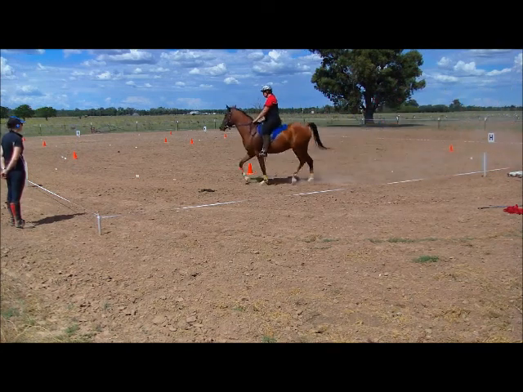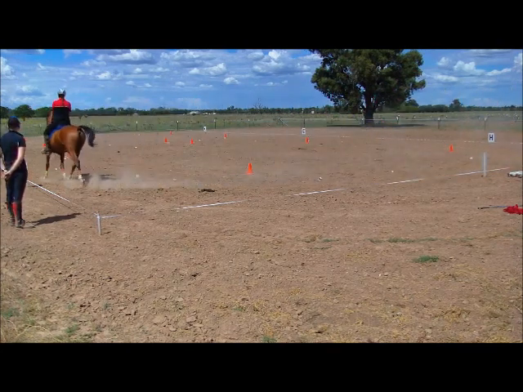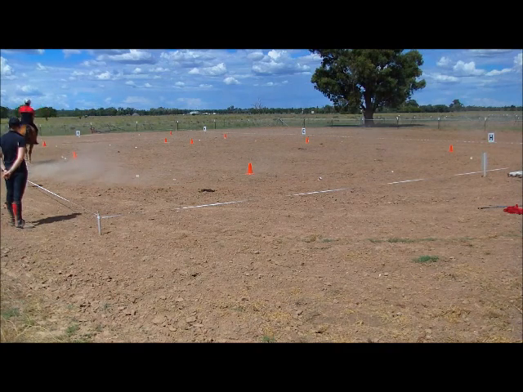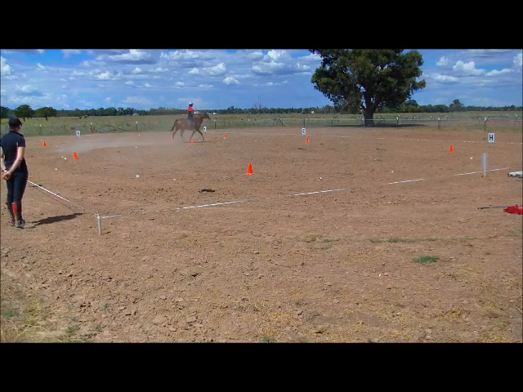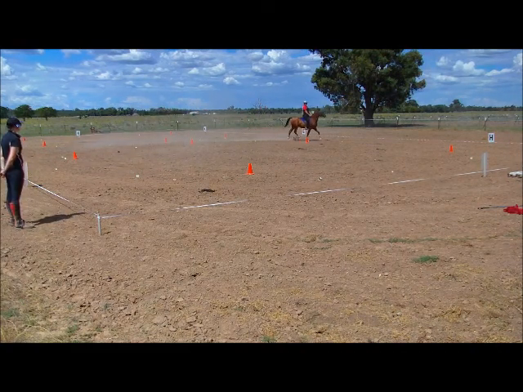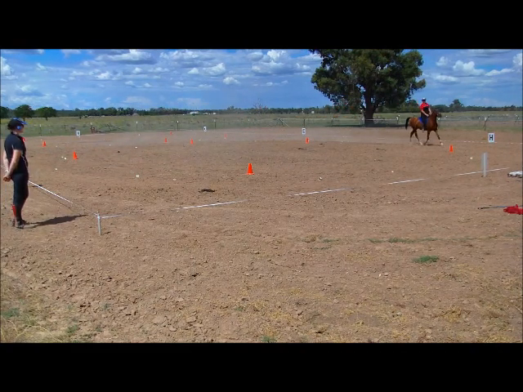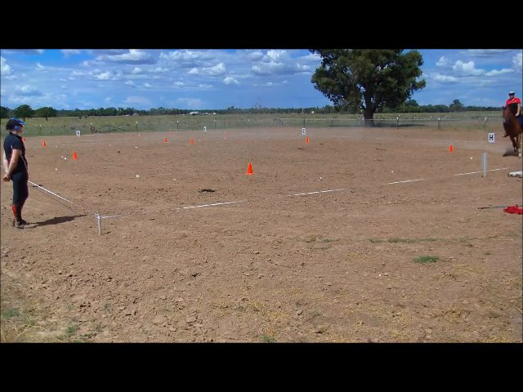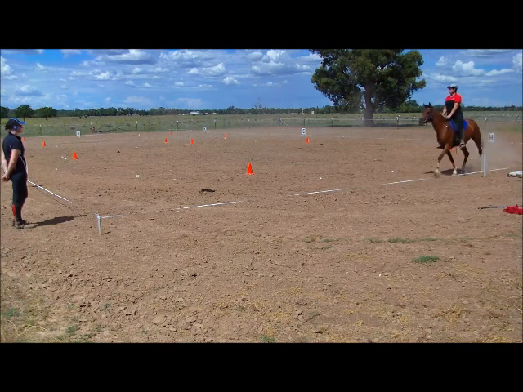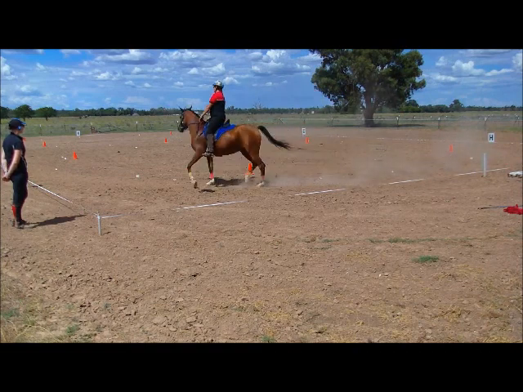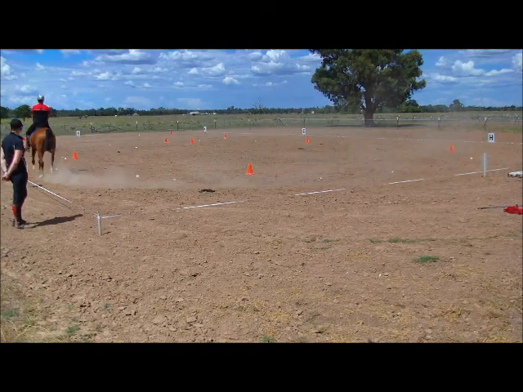Which diagonal are you on? Good. Looking good. Keep those hands down for me. Okay, whenever you're ready, change diagonals. Good.